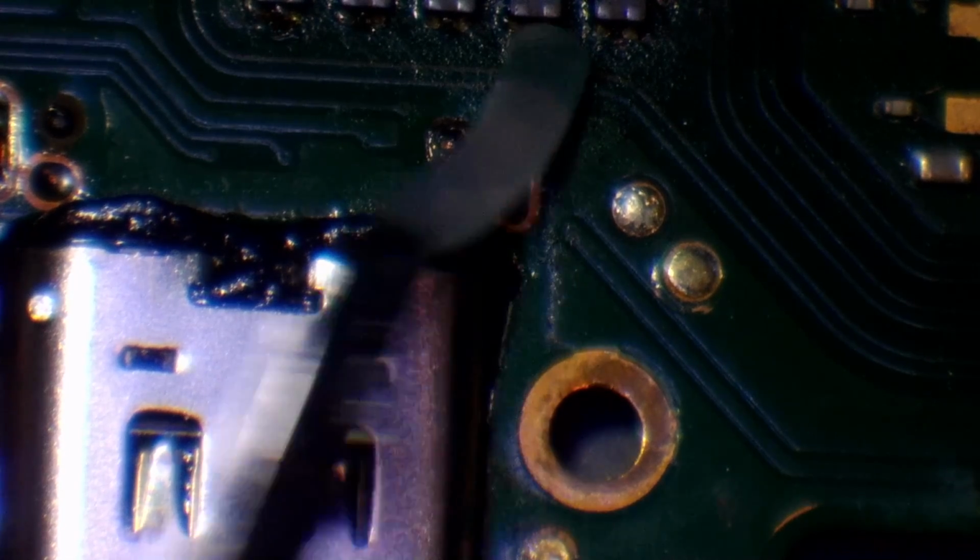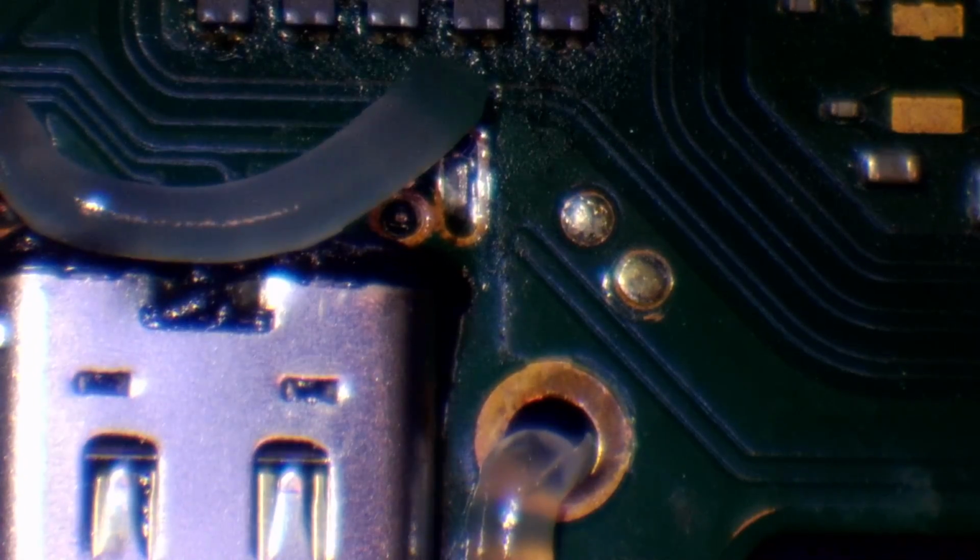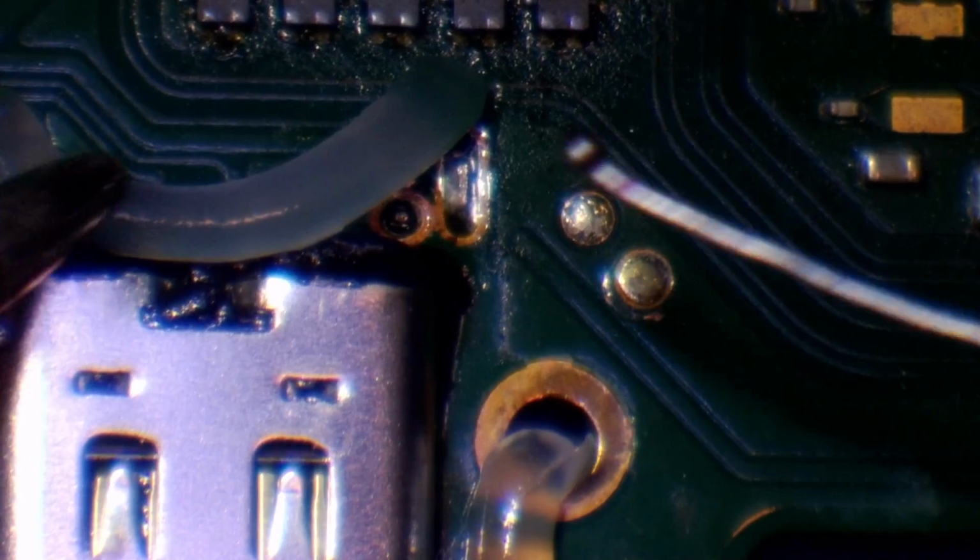So on the back of the board, we do have a little bit of melting on the port. That's fine. It's better than not having a port at all. So I'm just going to add some solder to these ground legs.